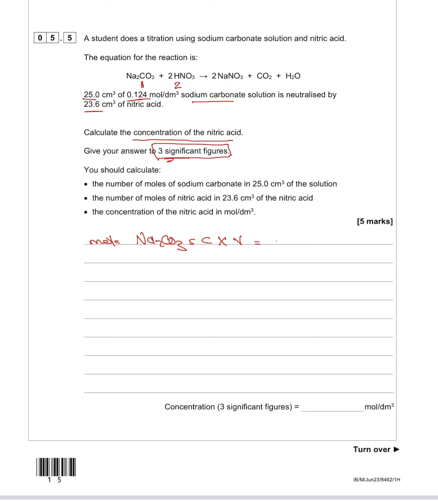So the concentration is 0.124 mol per dm³ times the volume in dm³, which is 0.025, and the number of moles is 0.0031 moles.